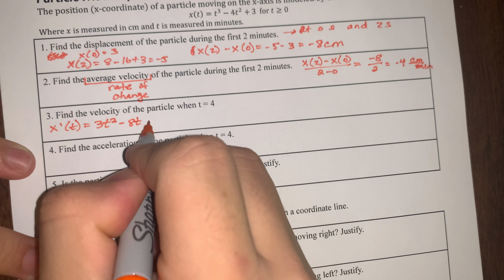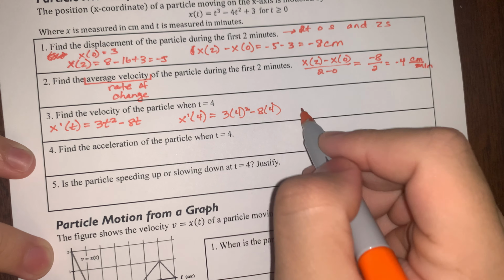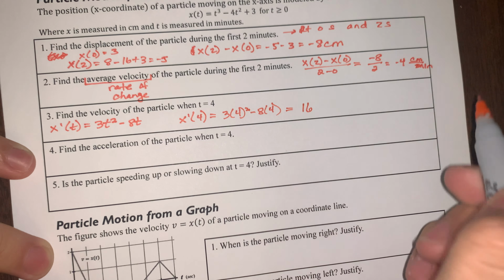If you want to know the velocity at t equals 4, that's going to be x prime of 4. When we plug in 4, we get 3 times 4 squared minus 8 times 4. 16 times 3 is 48. 48 minus 32 ends up being 16 centimeters per minute.